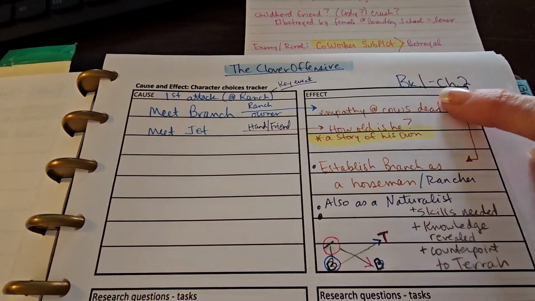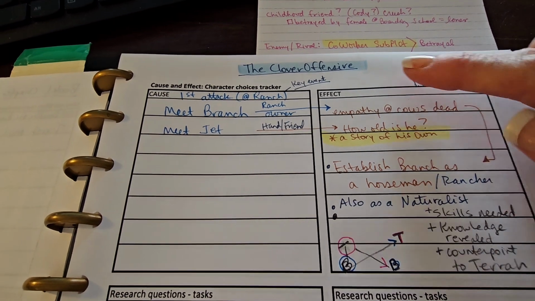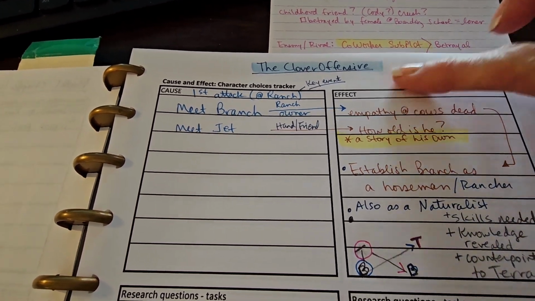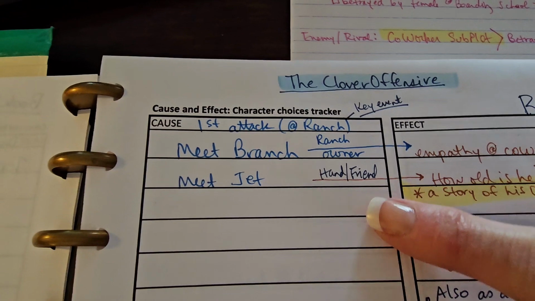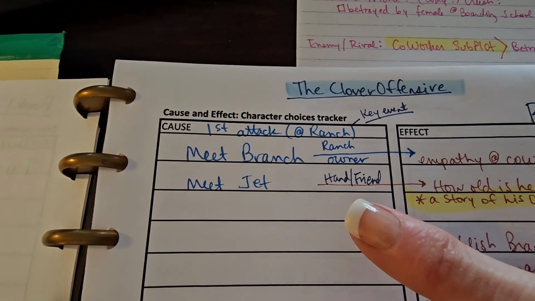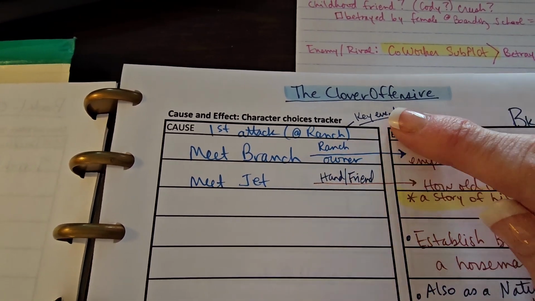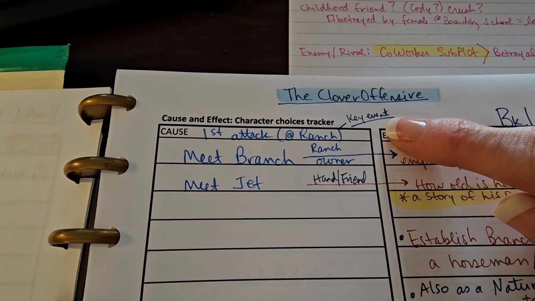So I've labeled this Book 1, Chapter 2, okay? The title of the chapter is The Clover Offensive. What is the cause? The cause is the first attack at the ranch. So that is labeled as my key event, okay?